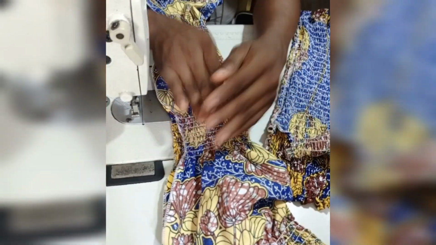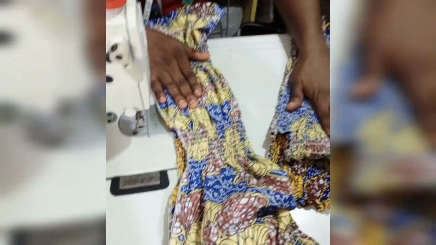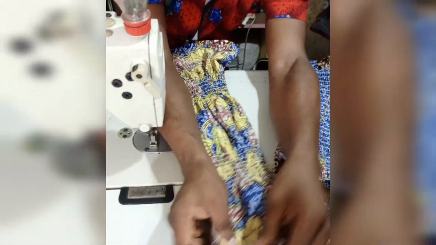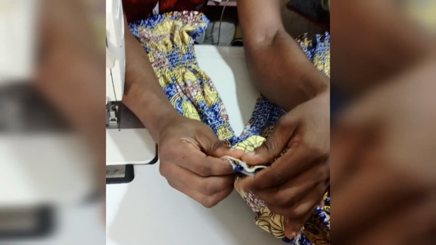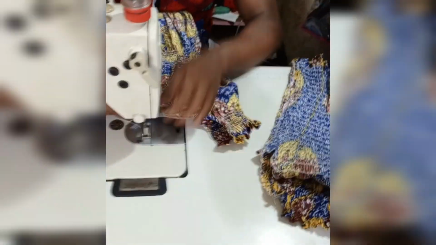So guys, as you can see, we are done with the sleeve and we are done with the body of the dress. So next thing we are going to be doing now, we are going to be closing this part of the sleeve. Are you seeing it? With ½ inch. Please carefully close it. That's what we are going to be doing both on the right and on the left sleeve.